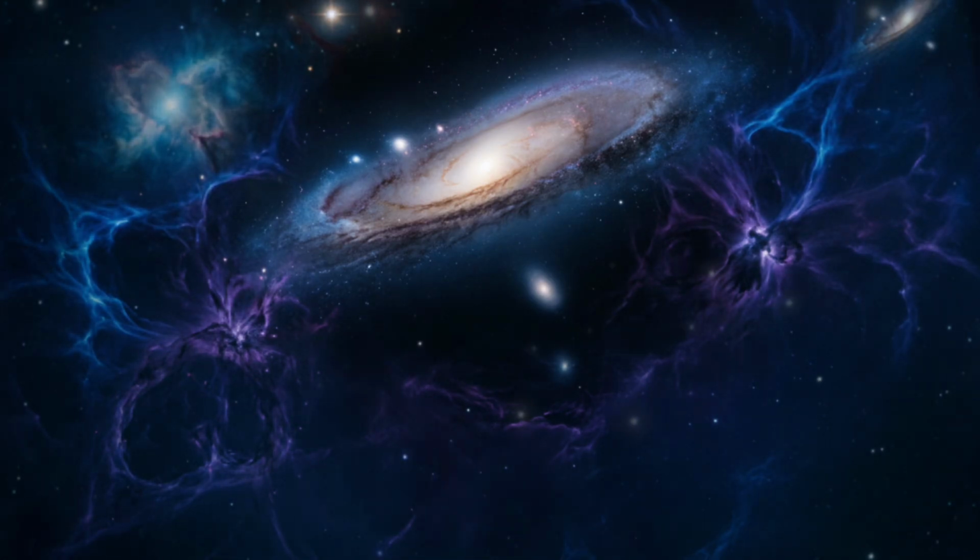Chapter 3. What is dark matter? By now, the evidence for dark matter is overwhelming. Galaxies rotate too quickly for their visible mass.